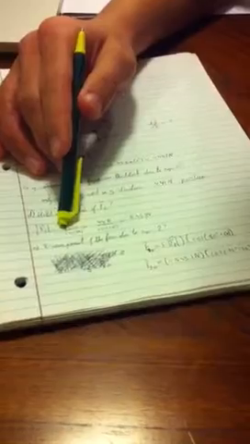The next question asks, what is the magnitude of the force due to this rope? For that, you would use the force divided by cosine of alpha.